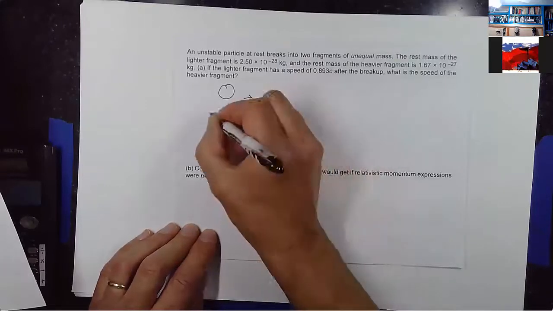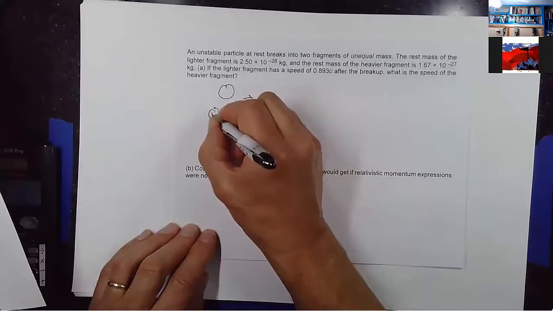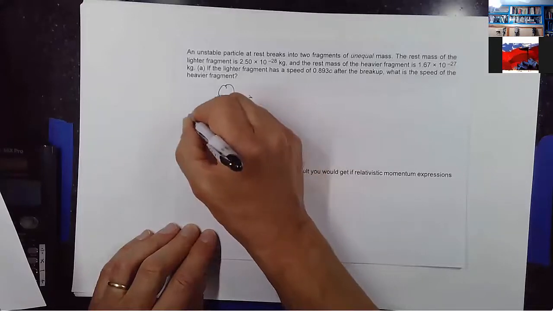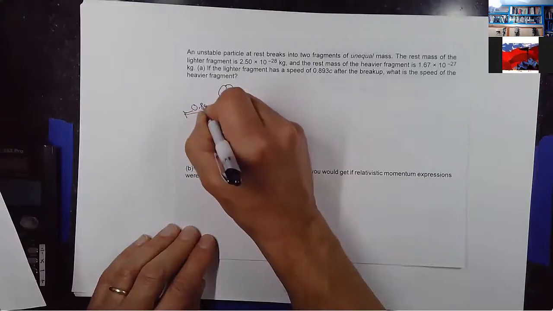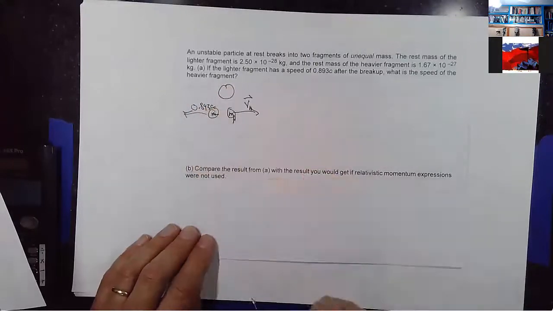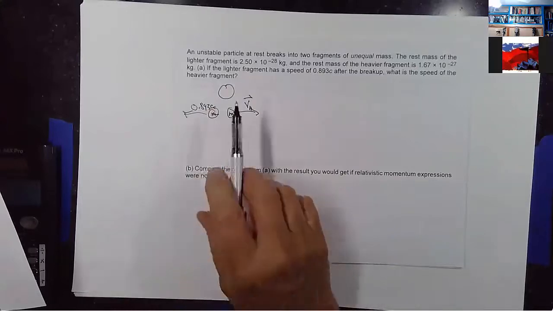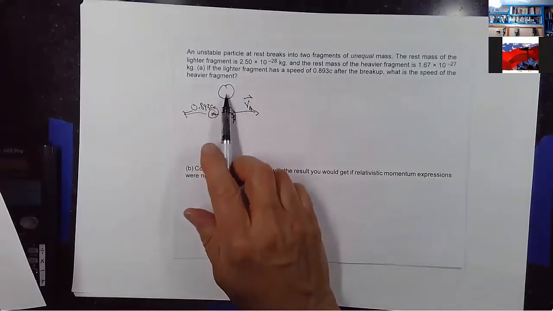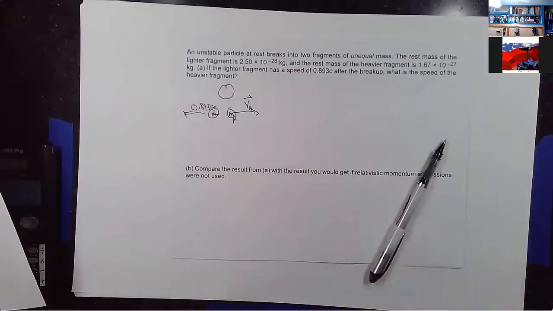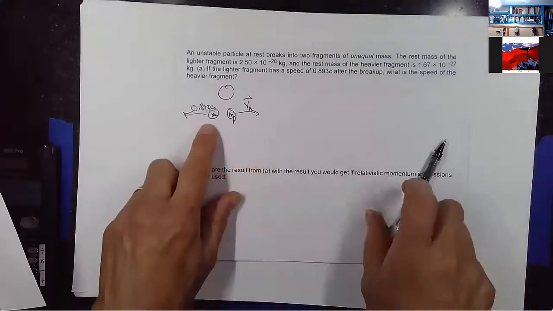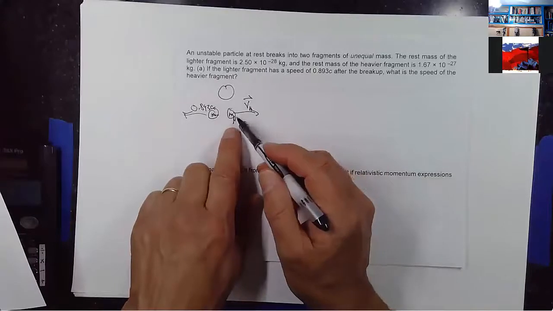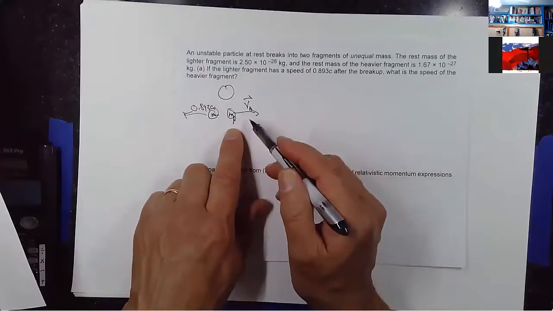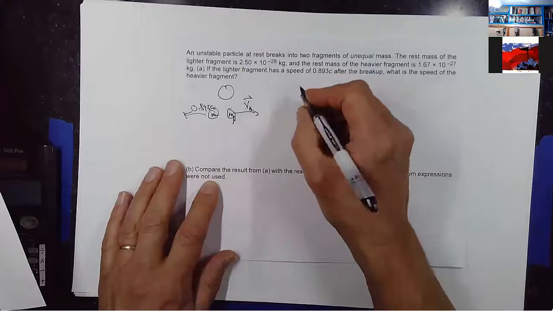So going like that. And then we've got the lighter fragment, M sub L, and it's headed in this direction at 0.893 C. Now, there's no momentum to start with because we had both particles tied up in this thing, and afterwards there can be no momentum. So the momentum in this direction of the lighter particle has to equal the momentum to the right of the more massive particle.